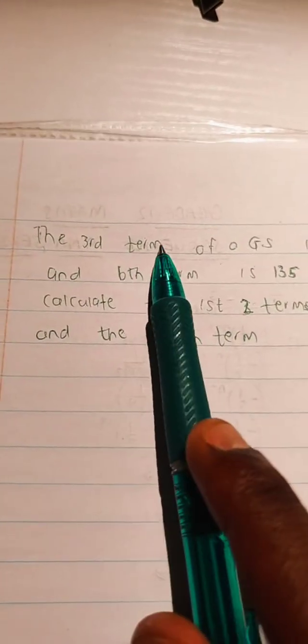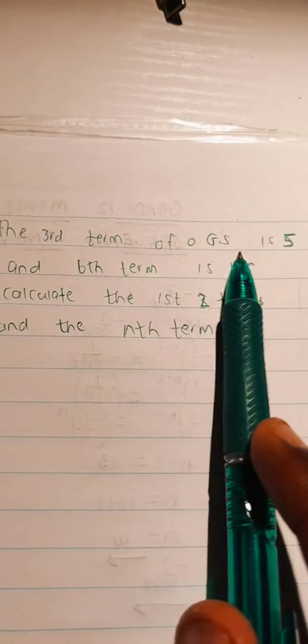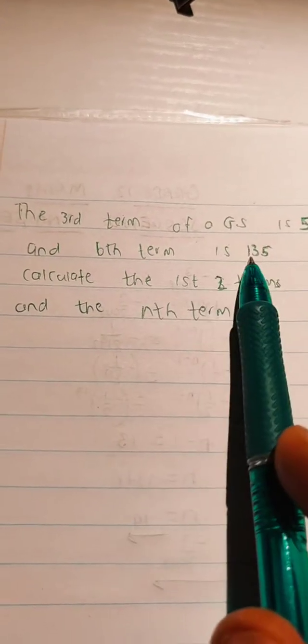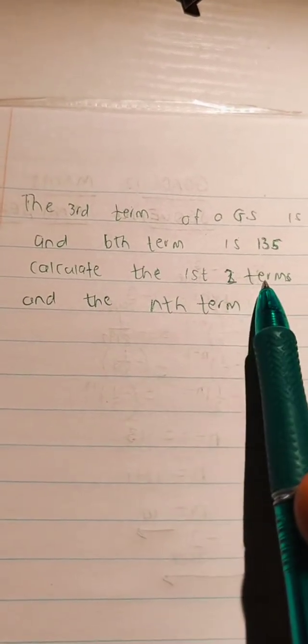So we are coming here now. They are saying the third term of a geometric sequence is 5 and the sixth term is 135. Calculate the first 2 terms and the nth term. So we want 2 things. We need the first 2 terms.